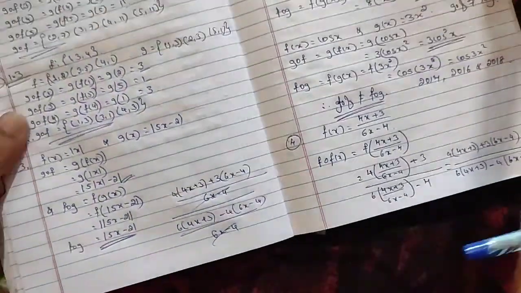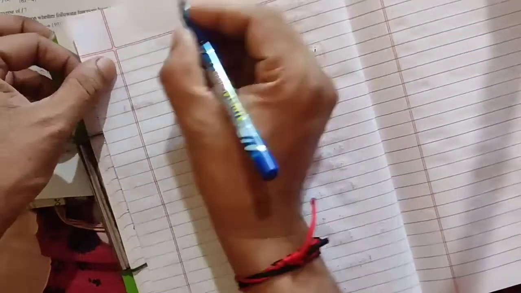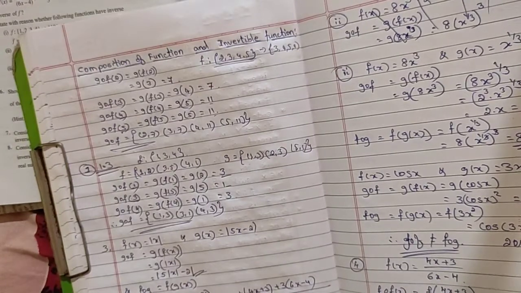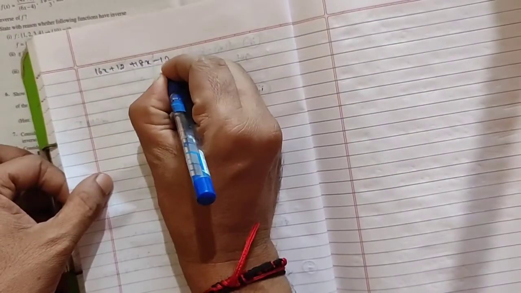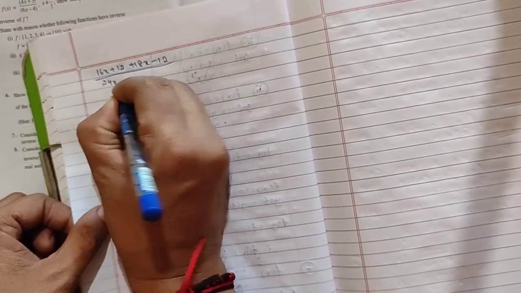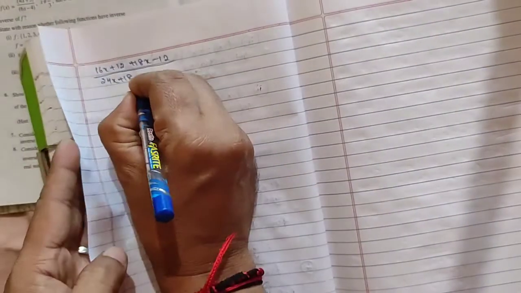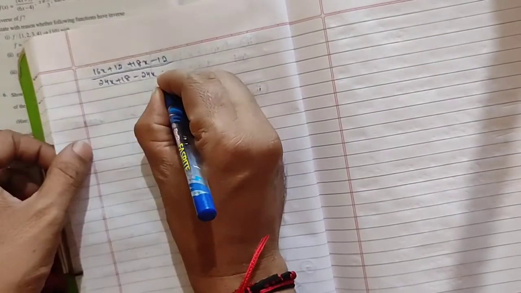Then after simplifying this you will get 4 into 4x plus 3, which is 16x plus 12. Next, here it is plus 18x minus 12, divided by 6 4s are 24x plus 6 3s are 18, then minus 6 4s are 24x plus 16.